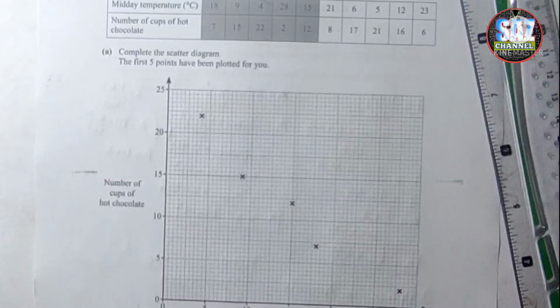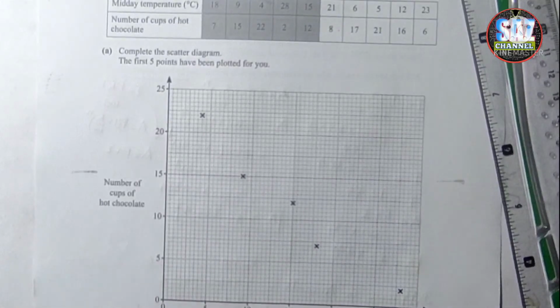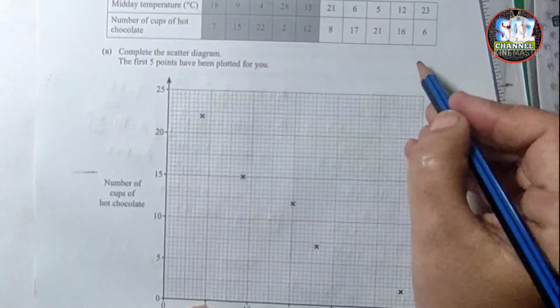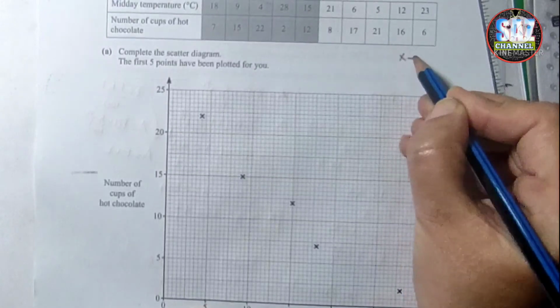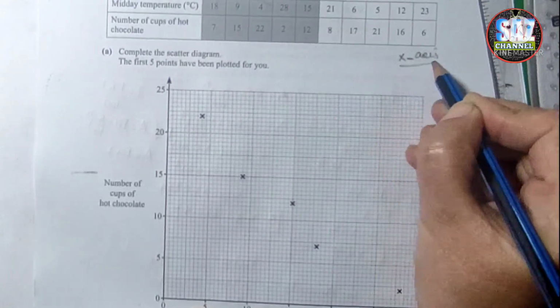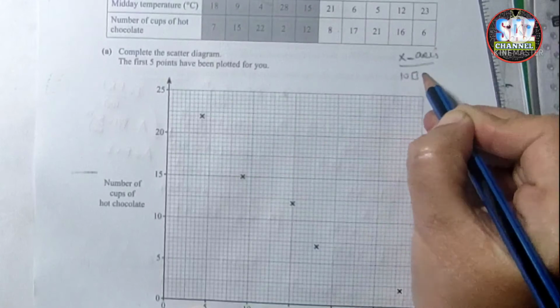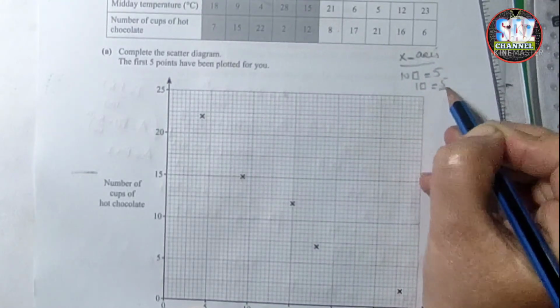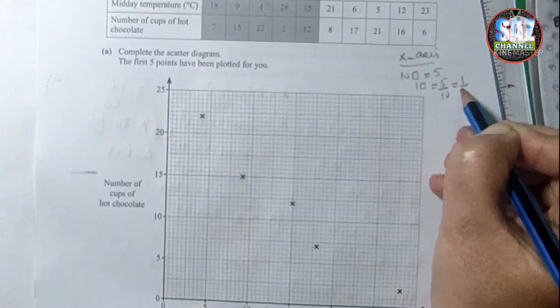For the x-axis, where the temperature is, we have to reach 21. Students, it's really important to read and understand the scale which is given. For the x-axis, 10 blocks are representing 5, so 1 block will be equal to 5 by 10, or half.